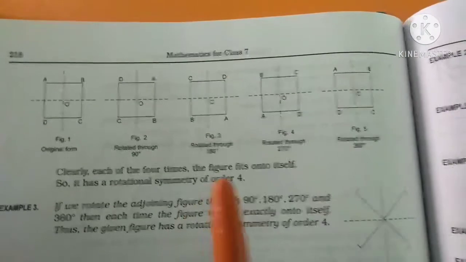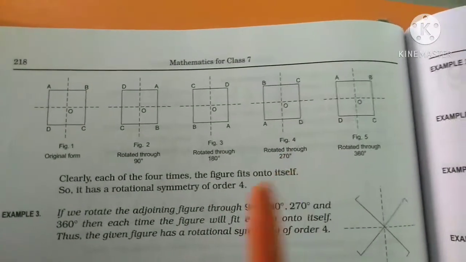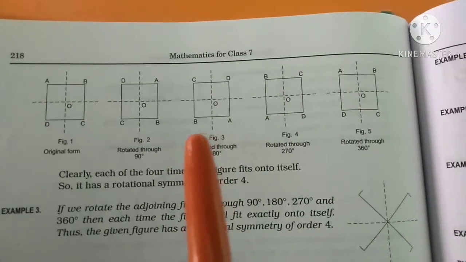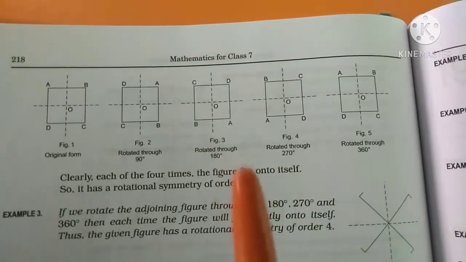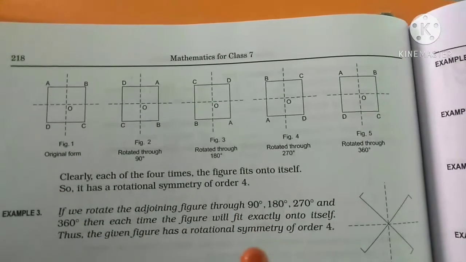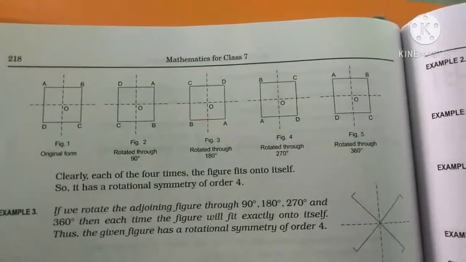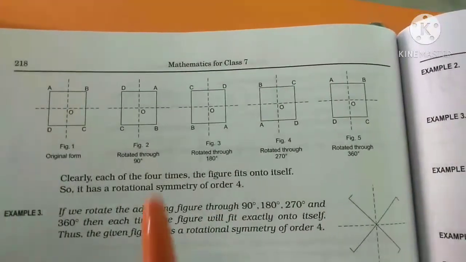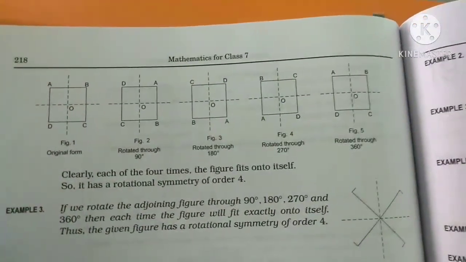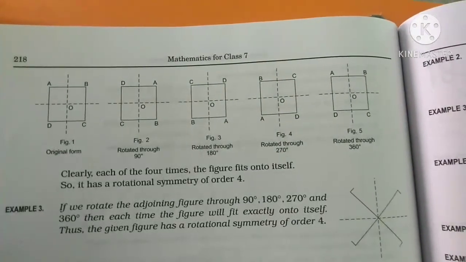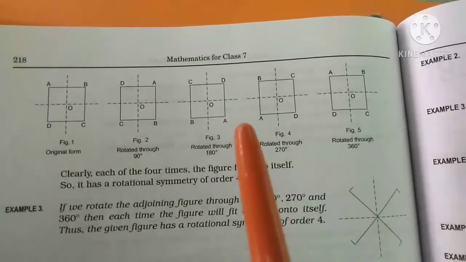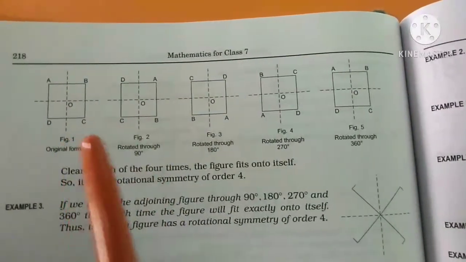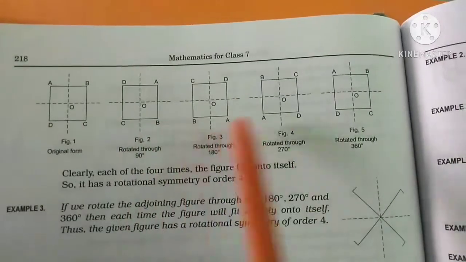So from these two examples, we have concluded that when a figure is regular, means when all sides of a figure are equal, then we can say that the order of rotational symmetry depends upon the number of sides. As you have seen in the equilateral triangle, there were 3 sides, so rotational symmetry was equal to 3. As in this case, a square is having 4 sides, it means the order of rotational symmetry is equal to 4.